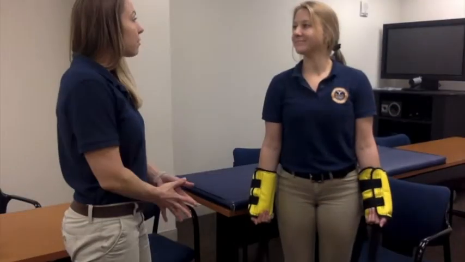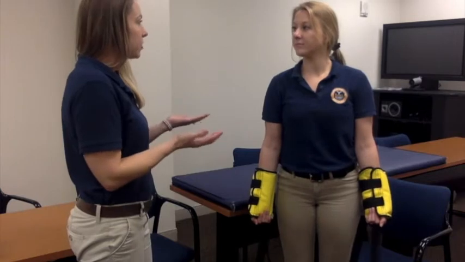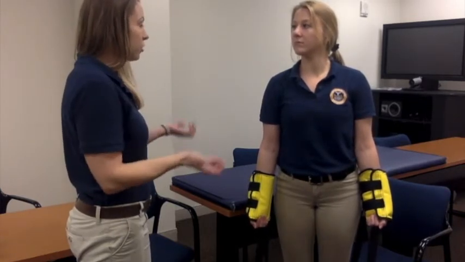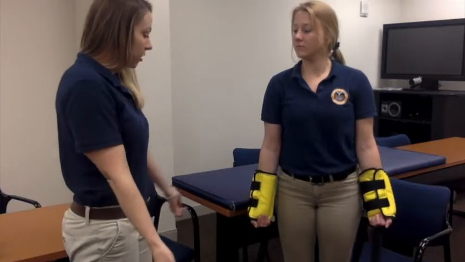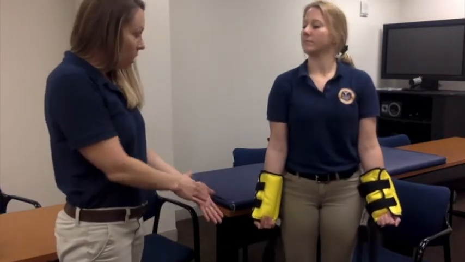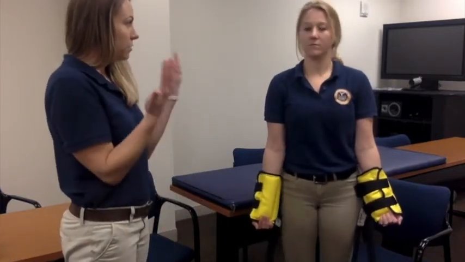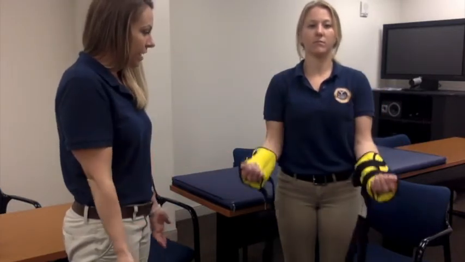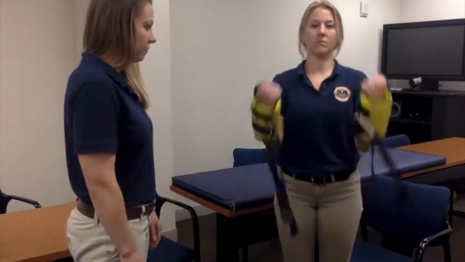Good. So now we're going to do some bicep curls. Again, because you have the atrophy in your hand, we've wrapped the weights around your arms so you don't have to grip onto anything. I want you to have palms facing forward, and you're going to bring your palms up towards your shoulders and then slowly bring them back down. We would do 3 sets of 10 of these, but again, for the sake of the video, we're just going to do a few.